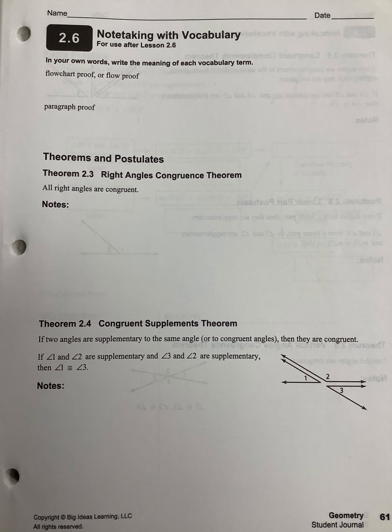It just means that all right angles are congruent to each other. And you might be sitting there thinking, well, duh, that makes sense. Yeah, but you no longer have to prove that they are congruent to each other. If you have two right angles, you can just say they are congruent because of the right angles congruence theorem. Okay?